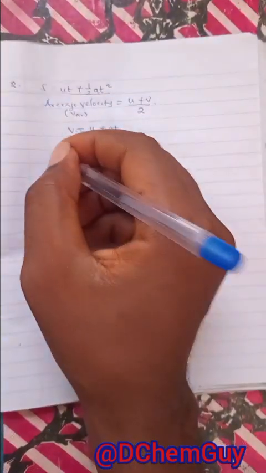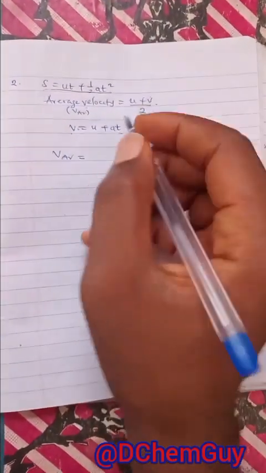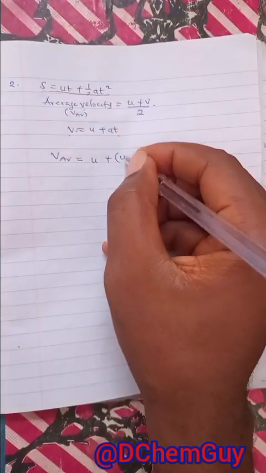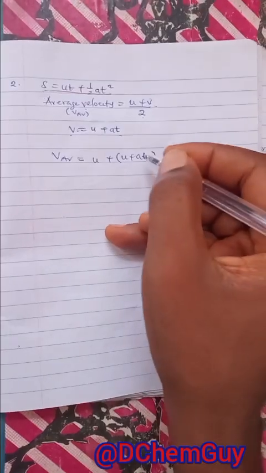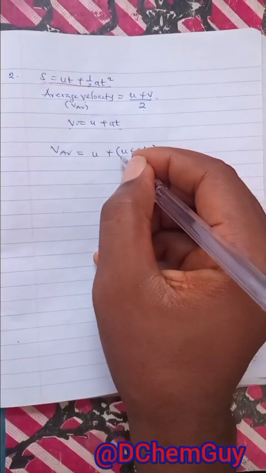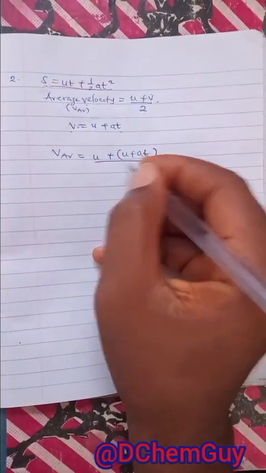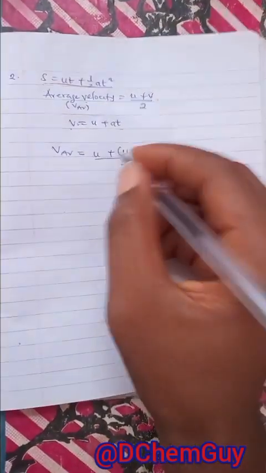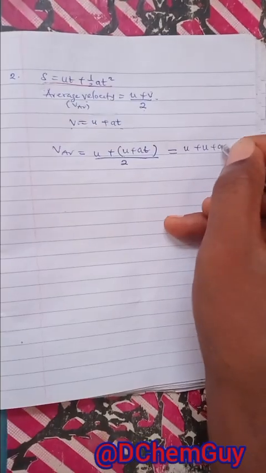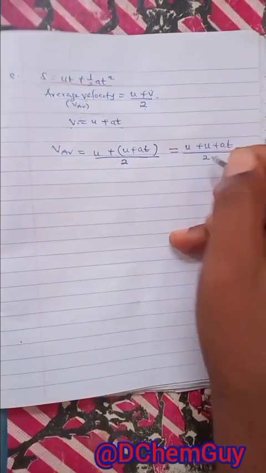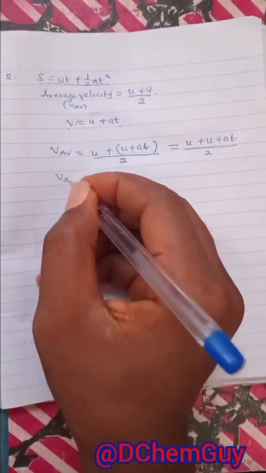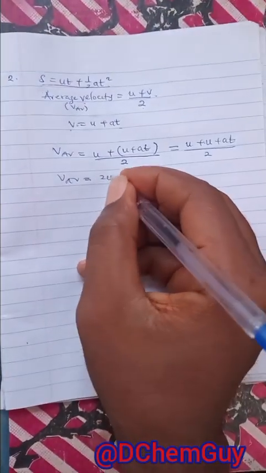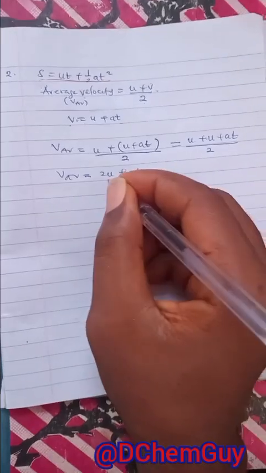So doing that, we have v average equals (u plus (u plus at)) all over 2. So v average equals (u plus u, that's 2u, plus at) all over 2.